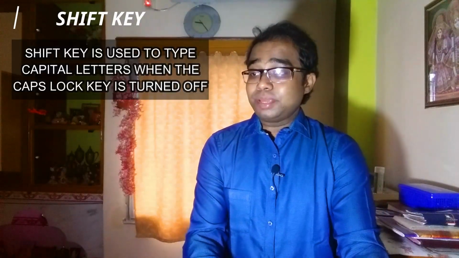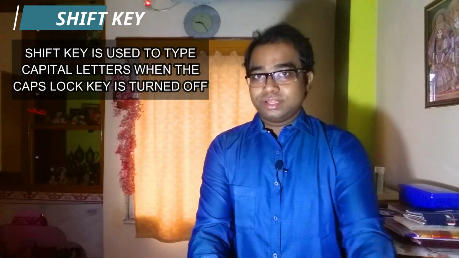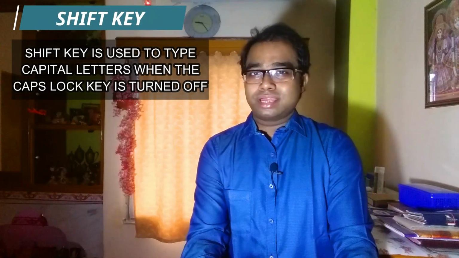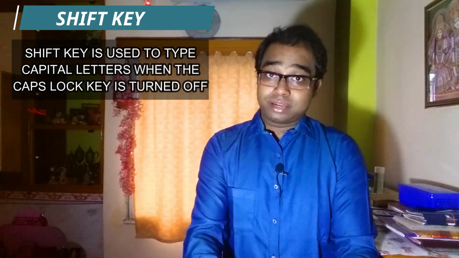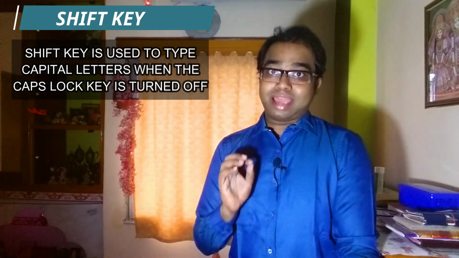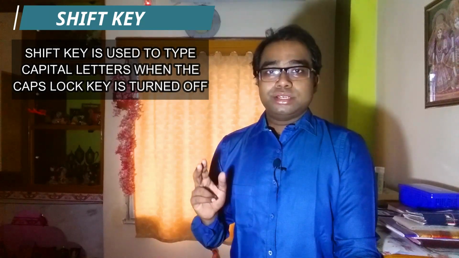Our next special key is the shift key. Children, the shift key can be used to type capital letters when the caps lock key is turned off. Normally when the caps lock key is turned off, if you type anything, it will appear in small letters. But at that time, if you want to type in capital letters without turning on the caps lock key, then you have to use the shift key.